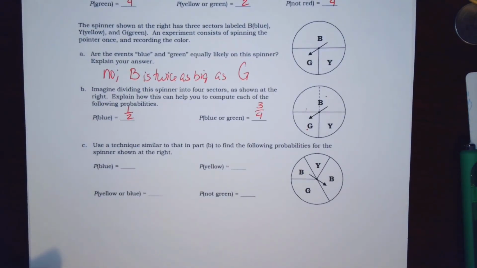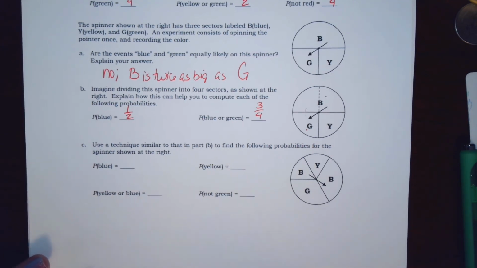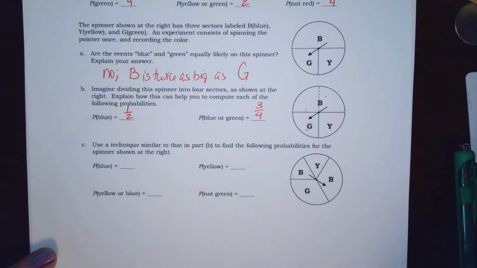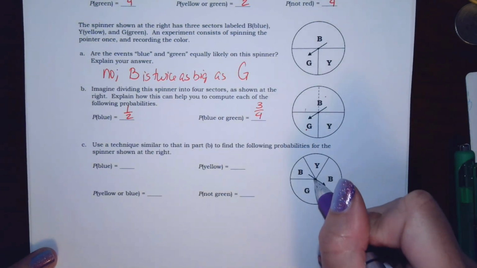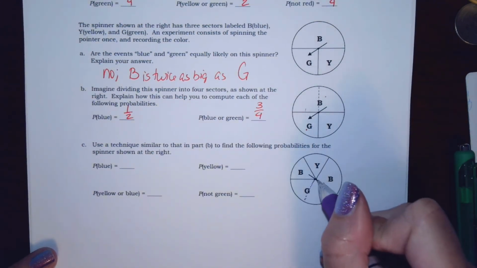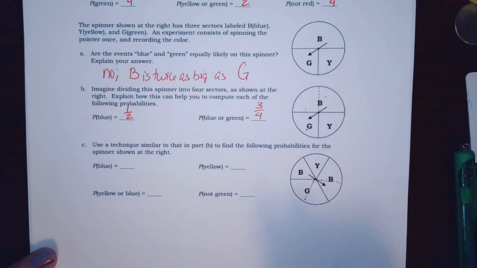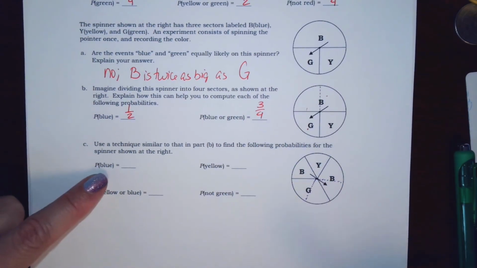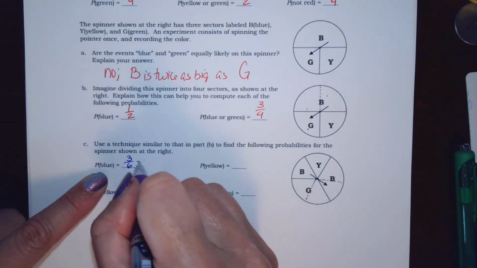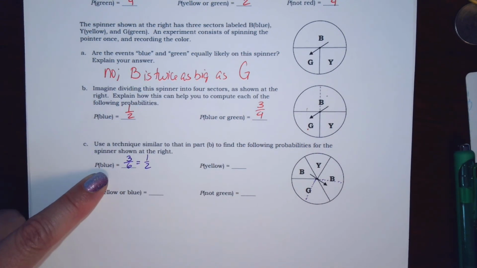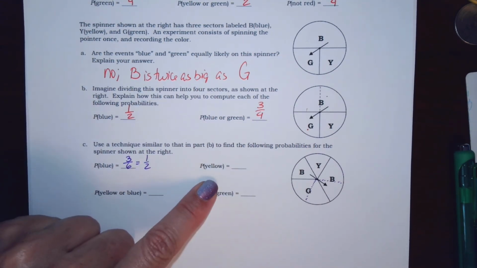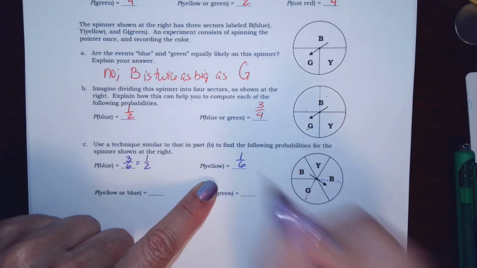Okay, so this one is interesting. Stop and think about how you could divide these into equal sectors. Well, it looks like I could divide right there, and I would have 6 equal sectors where blue is 1, 2, 3 of them. So blue would be 3/6 or 1/2 of my spinner. The probability of landing on yellow would just be 1/6.